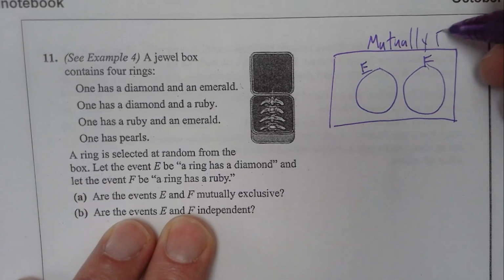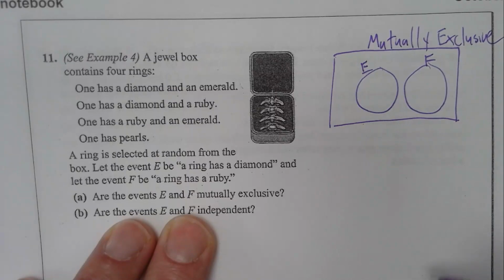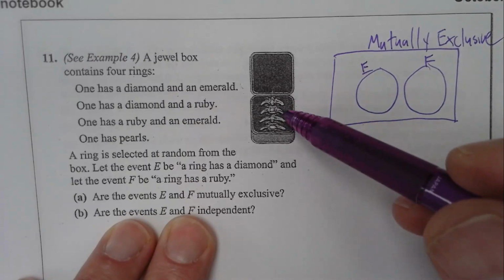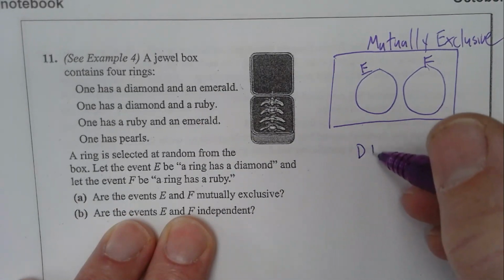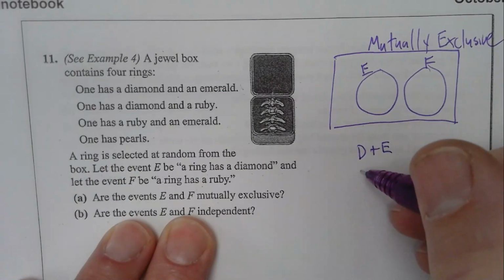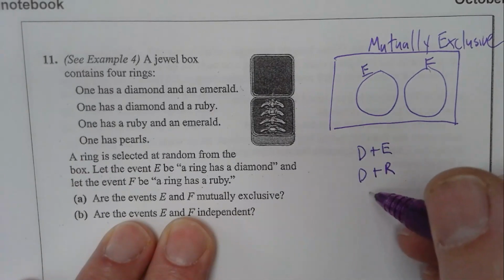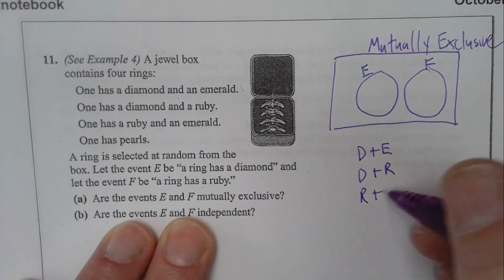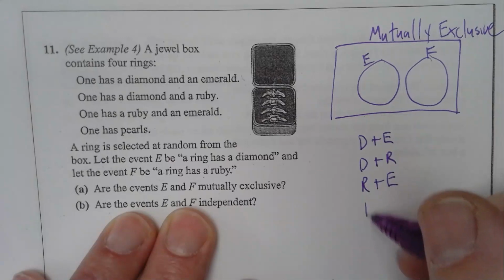Mutually exclusive. Okay, so mutually exclusive means there's no overlap between the two things. So one of the rings is diamond and emerald. So the first one is D and E. The next ring is D and R. The next one is ruby and emerald. The next one is pearls.